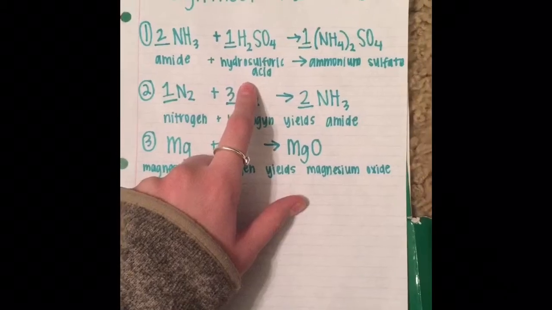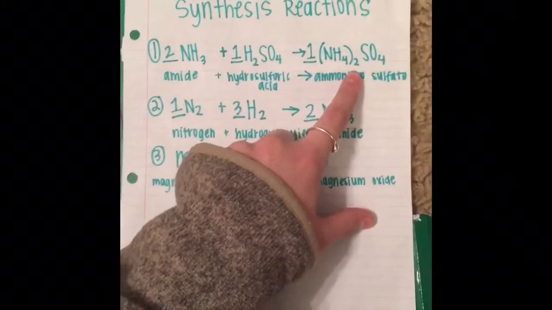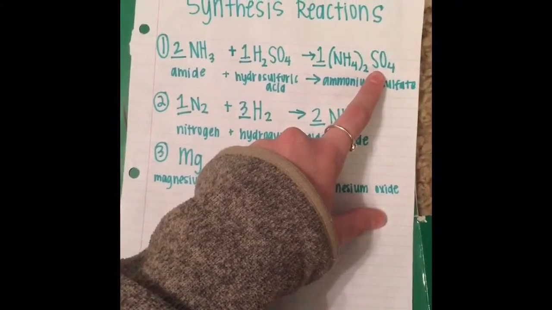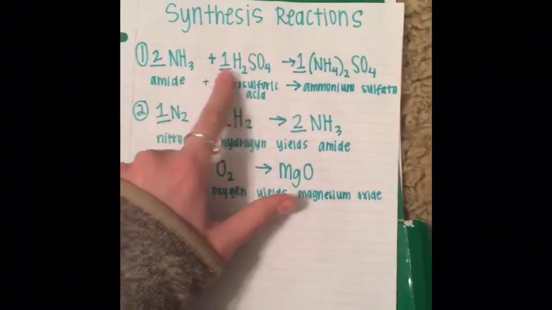Right here we have hydrosulfuric acid, and so that is the 2 hydrogen that we have added with that to equal the 8, but we have 1 sulfate. So over here we also have 1 sulfate, so we're fine with that. And so that is our first balanced reaction, now that we have added a 2, a 1, and a 1.